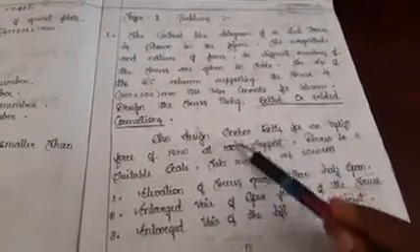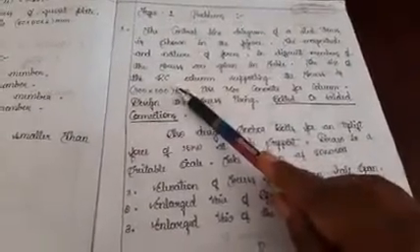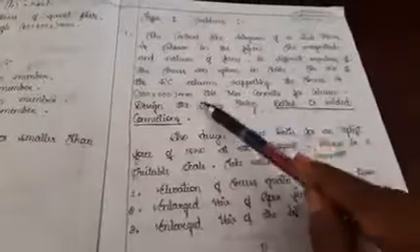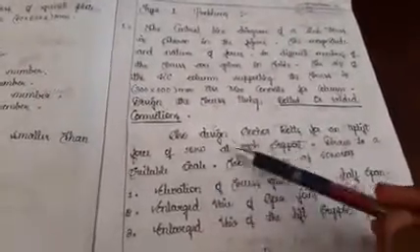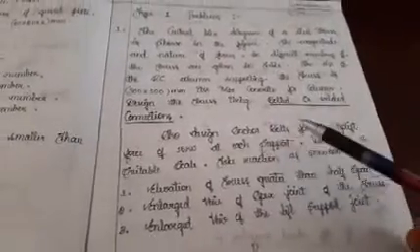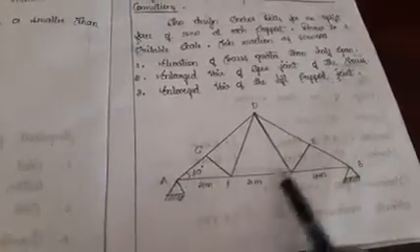This anchor bolt is required to connect your truss and column. Uplift force of 15 kilonewton at each support they are asking, and draw to a suitable scale, take reaction as 50 kilonewton.